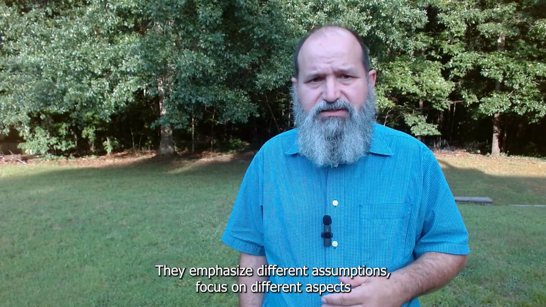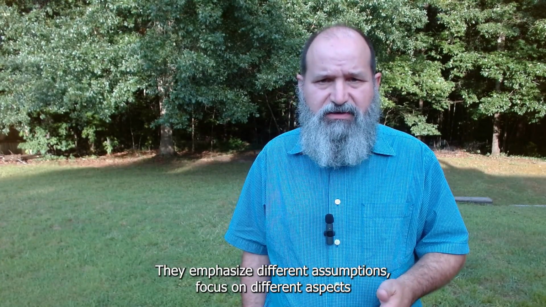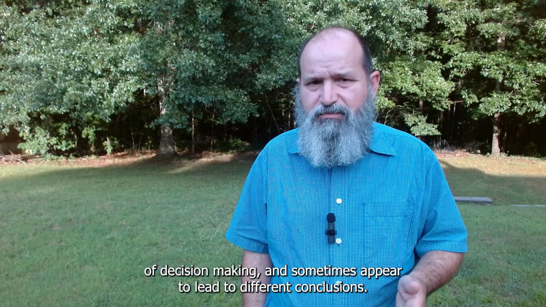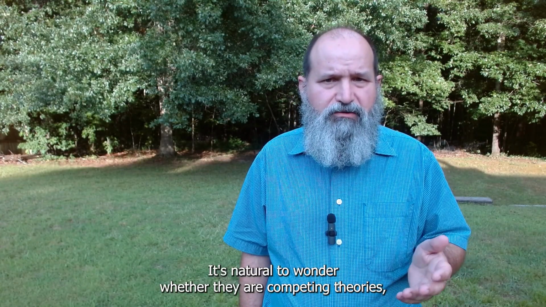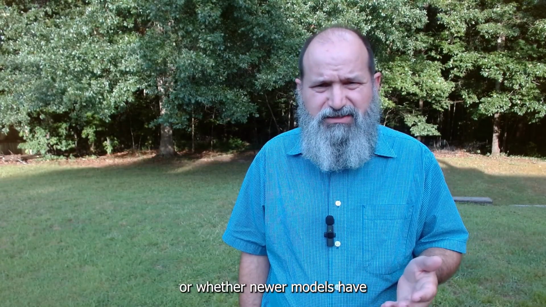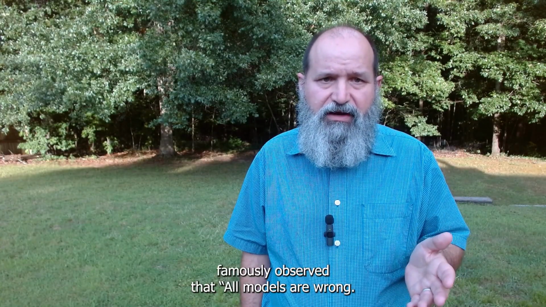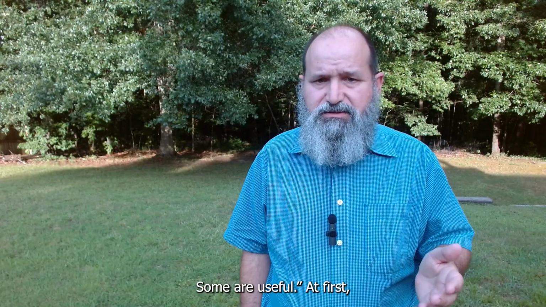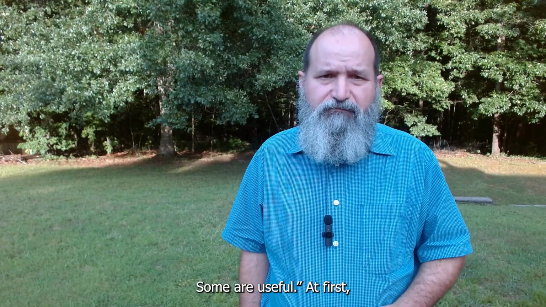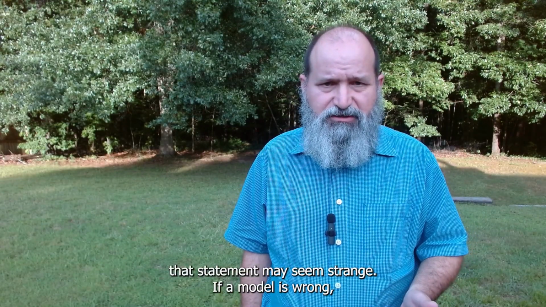They emphasize different assumptions, focus on different aspects of decision-making, and sometimes appear to lead to different conclusions. It's natural to wonder whether they are competing theories or whether newer models have simply replaced older ones. The statistician George Box famously observed that all models are wrong, some are useful. At first, that statement may seem strange. If a model is wrong, why would scientists continue to use it?